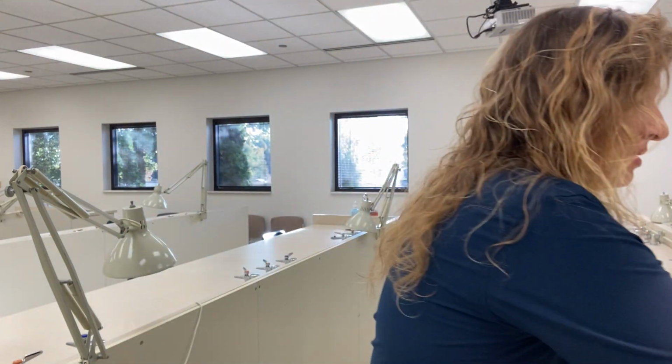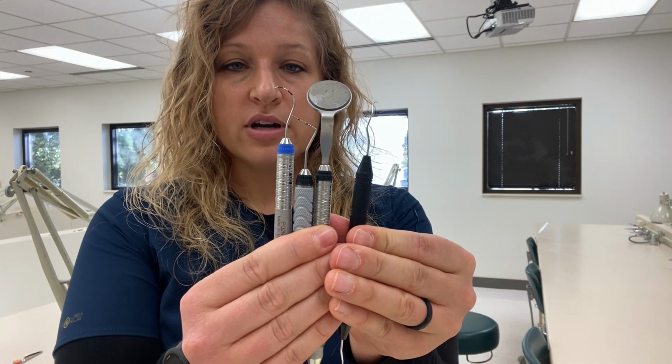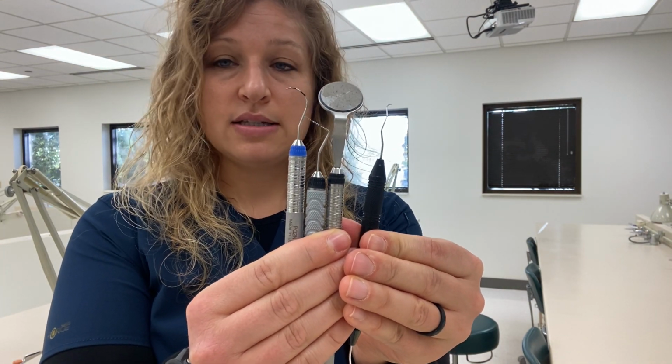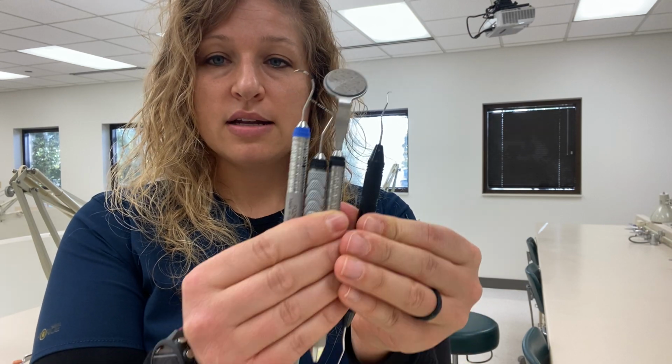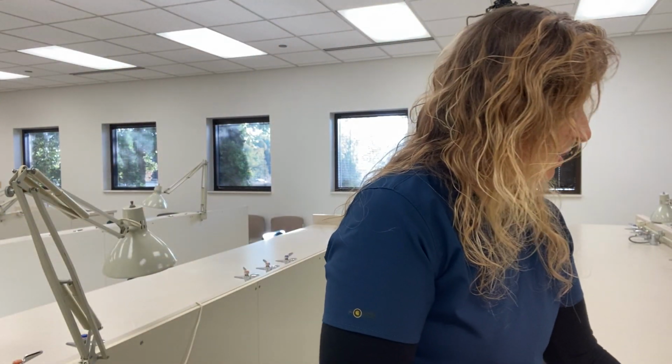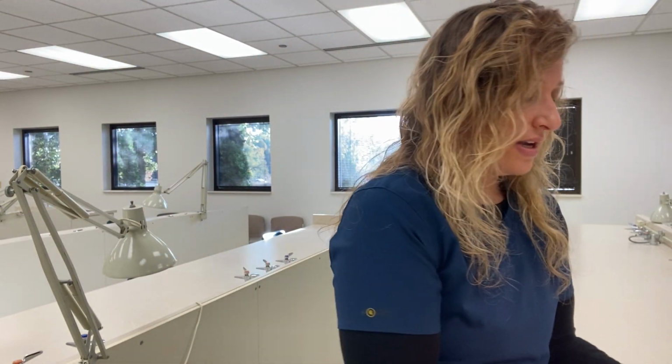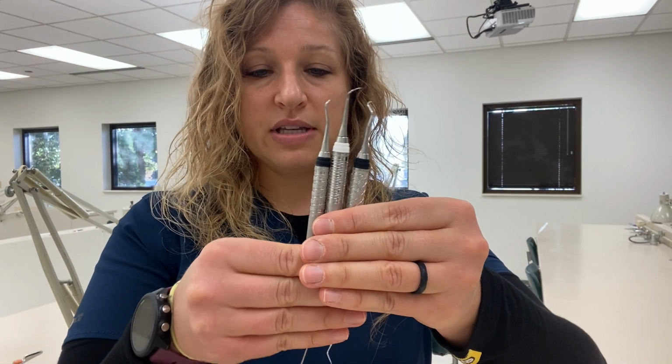Then I want you to pause this, because I'm going to tell you what you need to look for. Pause it while you practice. When you come back, if you need help, for assessment instruments you're going to have your Nevi's probe, your UNC probe, a mirror, and an explorer in your assessment instrument pile. Then you're going to have a sickle scaler pile that's going to have 3 instruments in it.